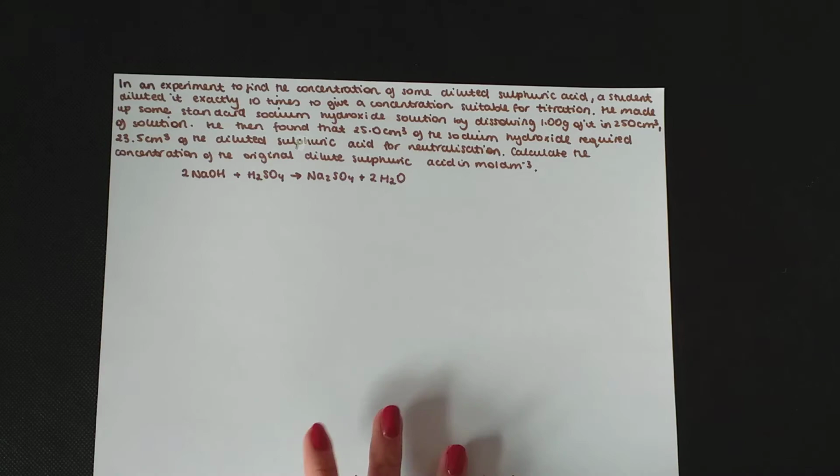So in an experiment to find the concentration of some dilute sulfuric acid, a student diluted it exactly 10 times to give a concentration suitable for titration. He made up some standard sodium hydroxide solution by dissolving 1.00 grams of it in 250 centimeters cubed of solution. He then found that 25.0 centimeters cubed of the sodium hydroxide required 23.5 centimeters cubed of the diluted sulfuric acid for neutralization. Calculate the concentration of the original dilute sulfuric acid in mol dm minus 3.